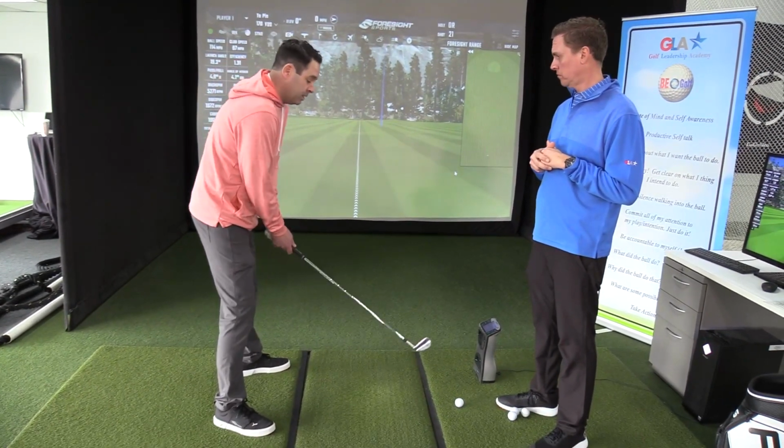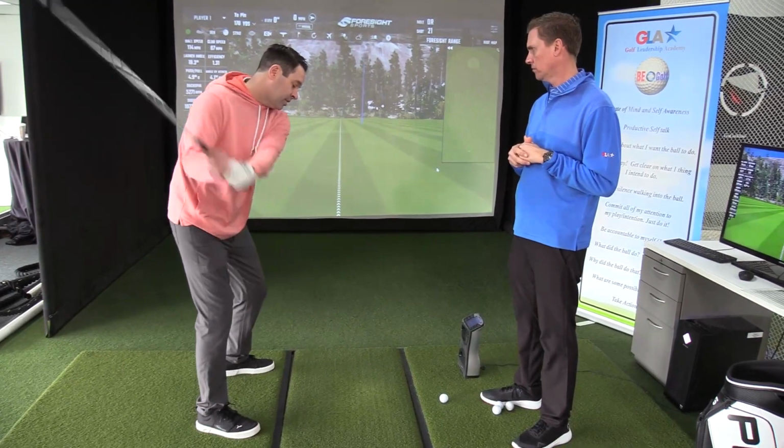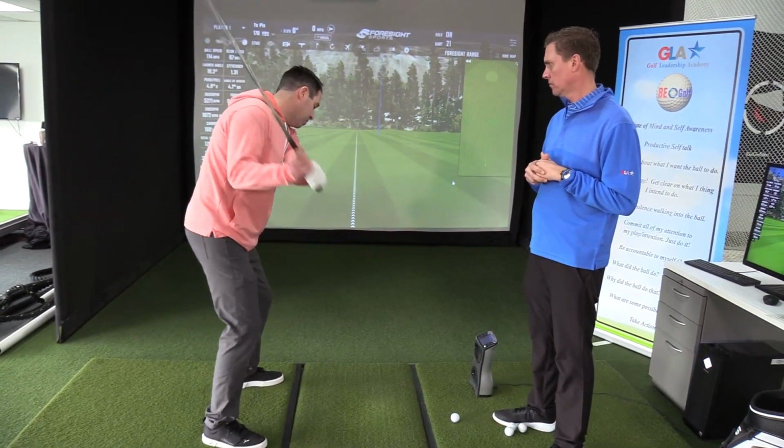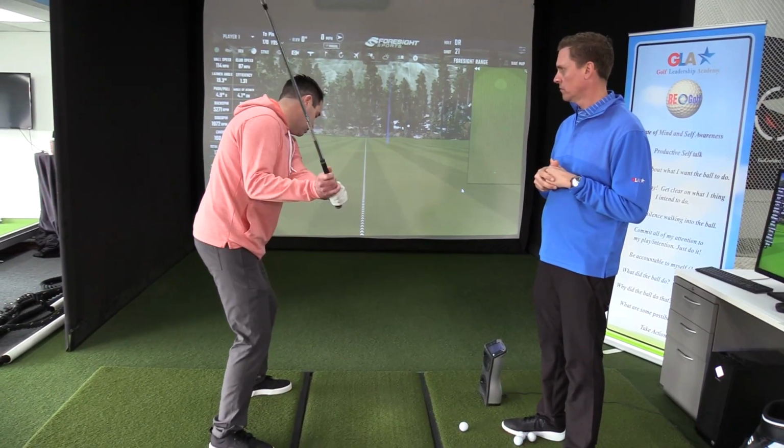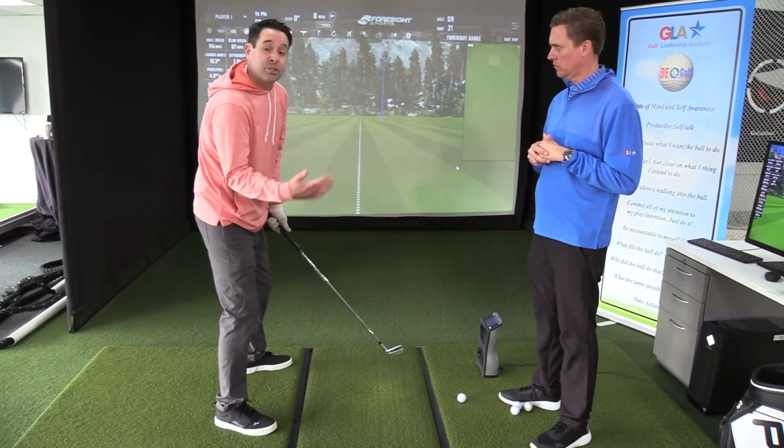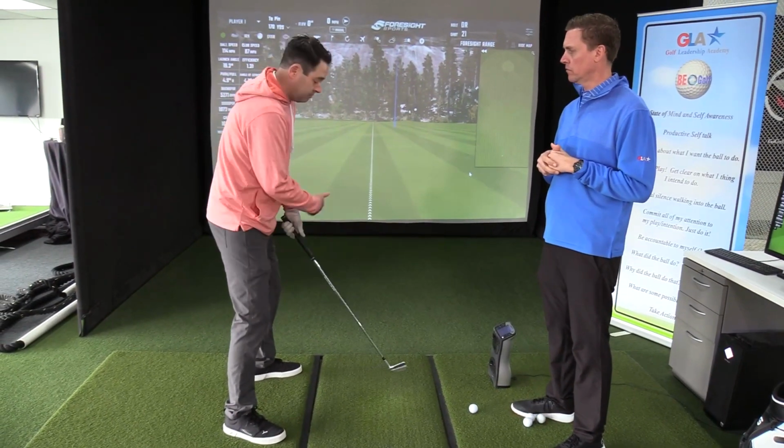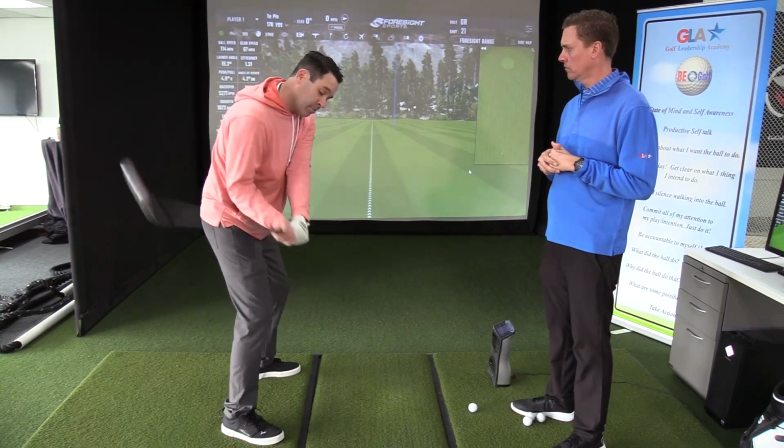Yes. Okay. So now we're going to swing to the left. Leftward would be moving towards third base. And then there's neutral. Neutral would be somewhere near the second baseman.